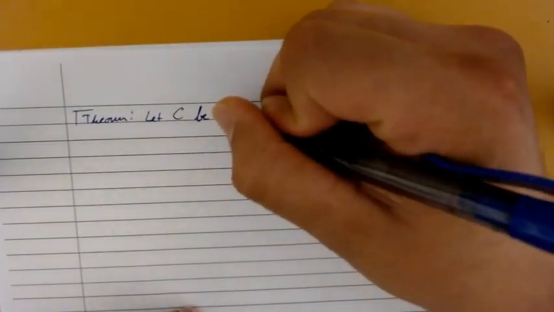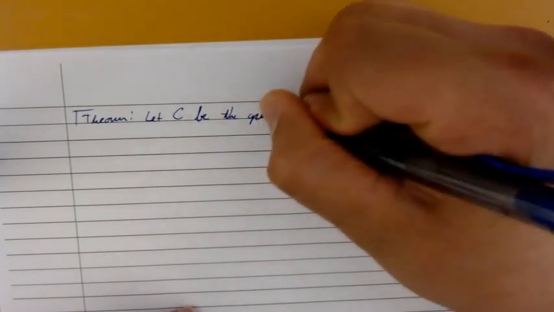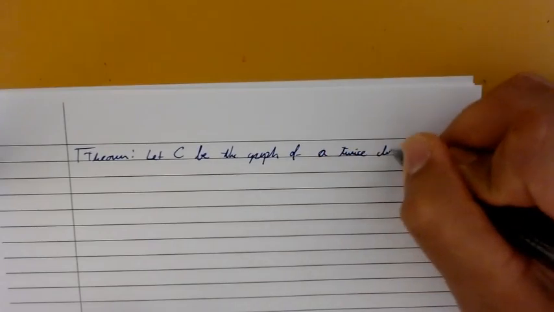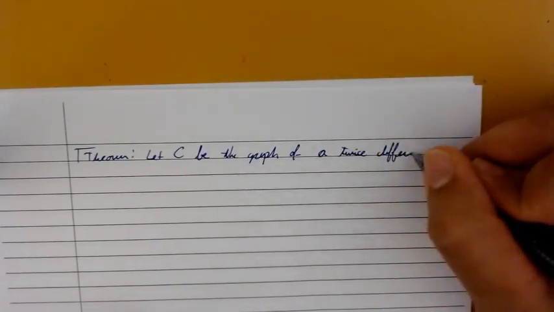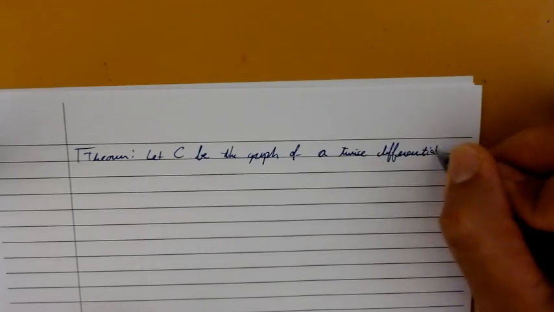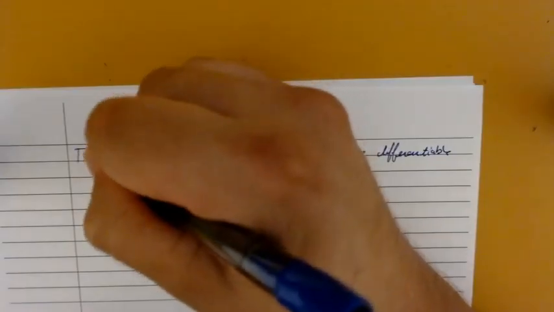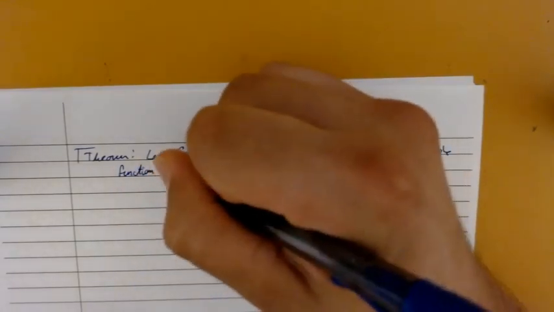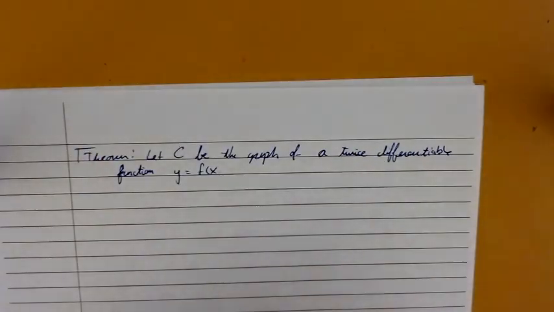Let C be the graph of a twice differentiable function, perhaps a sight for sore eyes, the traditional y equals f of x. After different kinds of parameterizations, you might have missed this guy.